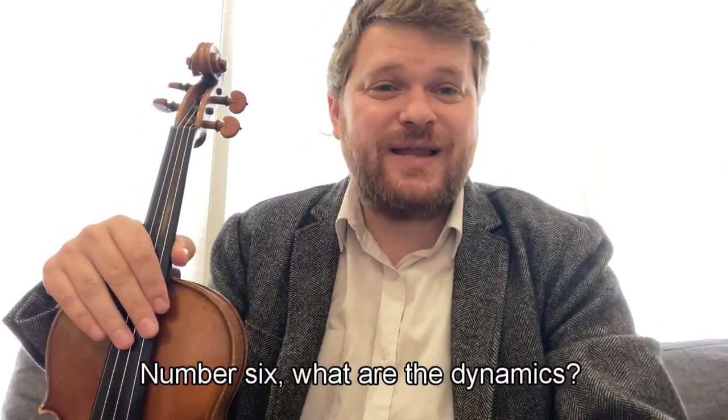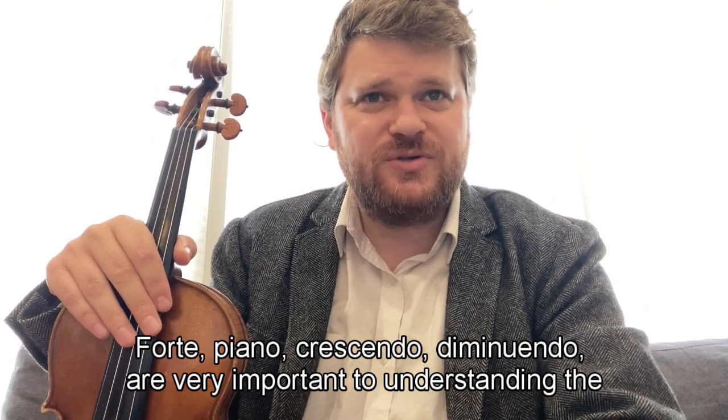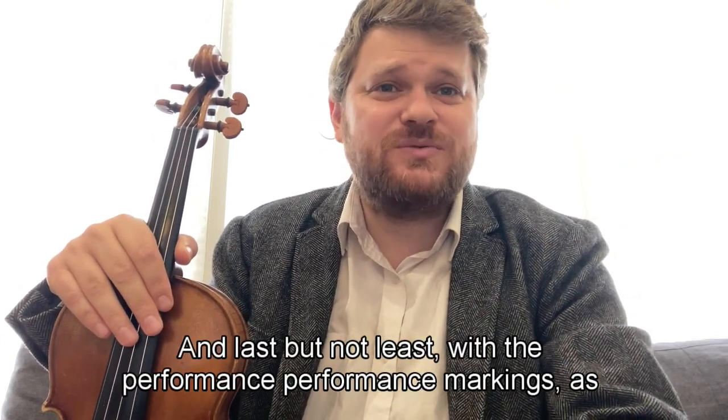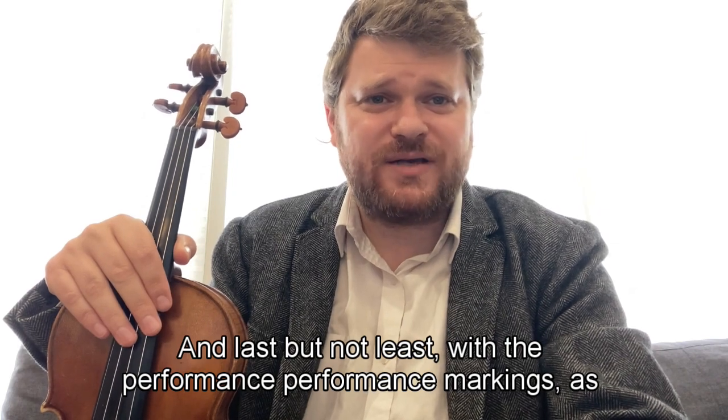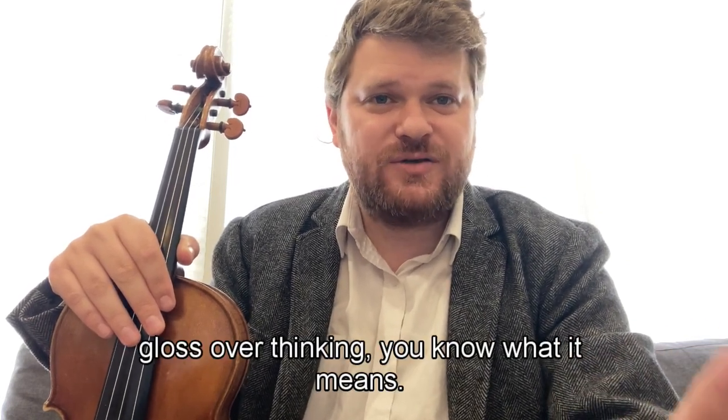Number six, what are the dynamics? Forte, piano, crescendo, diminuendo, very important to understanding the music. And last but not least, what are the performance markings? Espressivo, etc. Make sure you find each and every one of them and understand what it means. Don't just gloss over it thinking you know what it means.